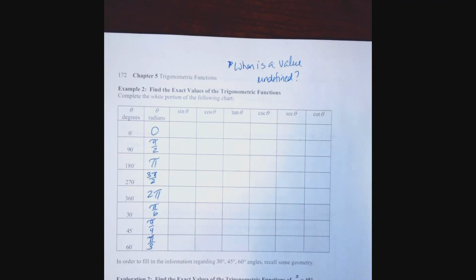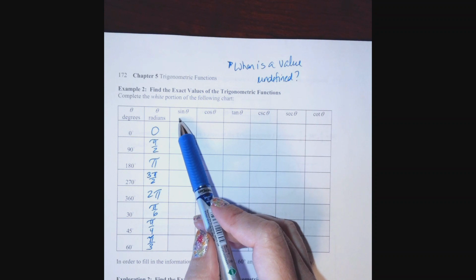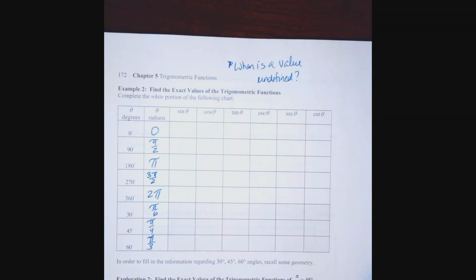Now you can go back and reference the information on the last page, or you can pull out your unit circle that you've completed and reference those things. Remember that sine corresponds to the y coordinate and cosine corresponds to the x coordinate for each of these.